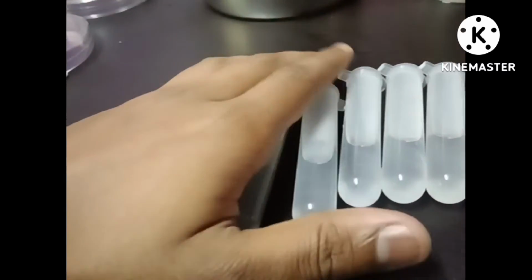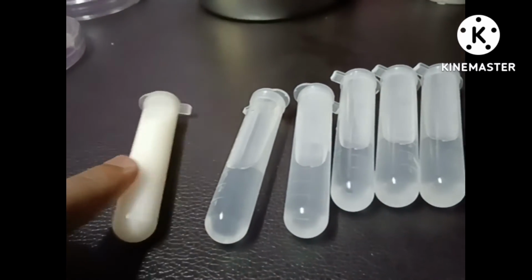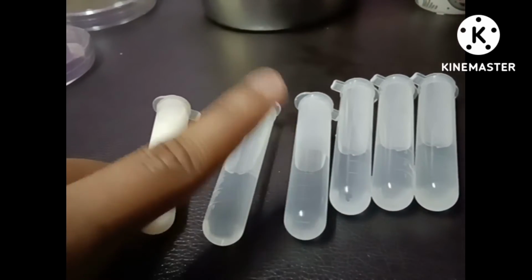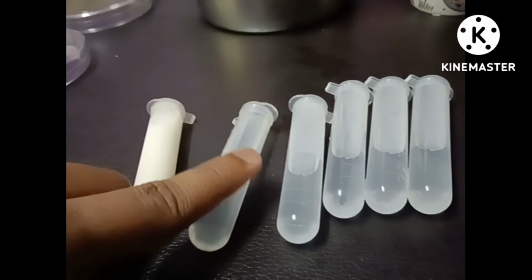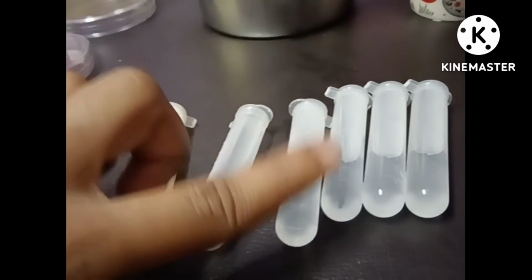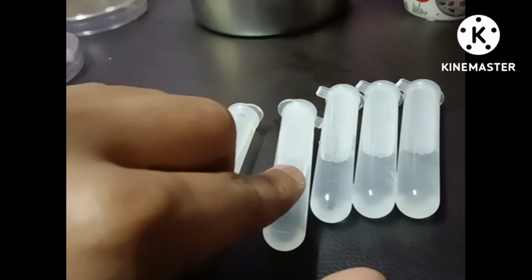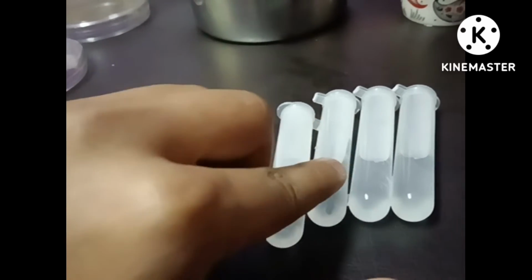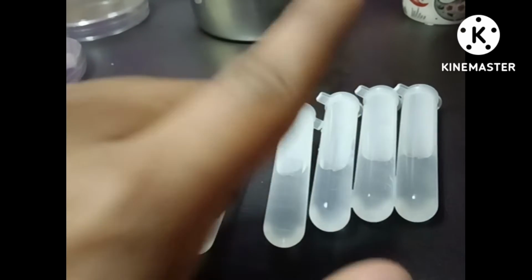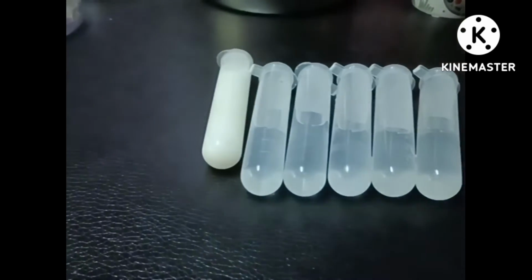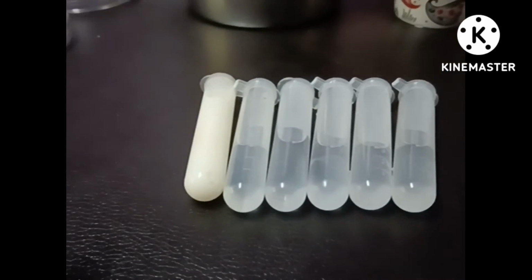So now what I'm going to do is take 1 ml from the first tube and insert it into the second tube. Then 1 ml from test tube 2 I'm going to insert into 3, and same as the previous one, 1 ml from 3 to 4, 4 to 5, and 5 to the 6th test tube. I'm going to do the whole process like this, then I show how it works.